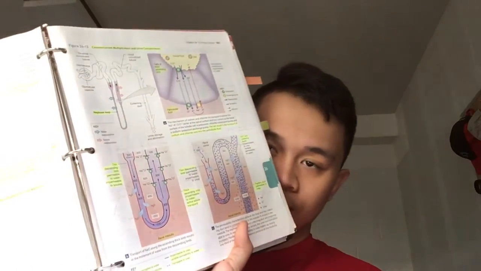Next figure is this, so you can see the nephron loop. A bit more of a detailed picture of it here, and the types of things that are able to escape and some things that are not. The ascending loop has mostly active transport of sodium and chloride ions, where urine is concentrated and rehydrated.